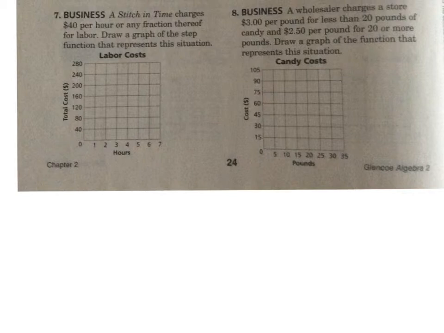What this basically means is they're going to round up to each additional hour, whether you've used them for the full hour or not. So basically, if you use this company and they work from 0 hours to 1 whole hour, they're going to charge you $40. So we can graph that right here. We can say from 0 to 1 is at the $40 mark.